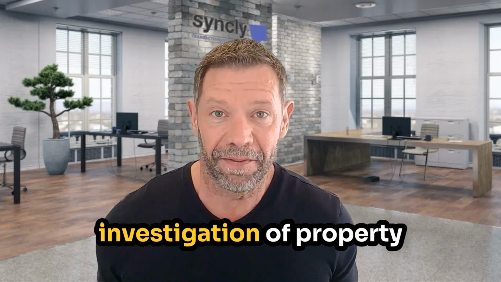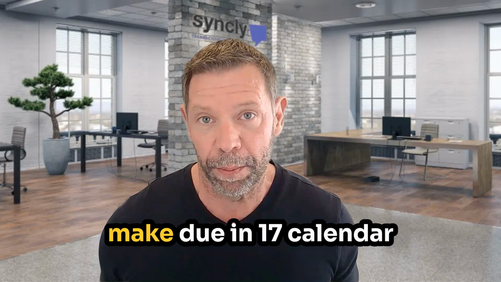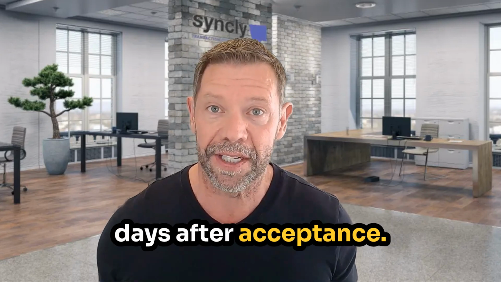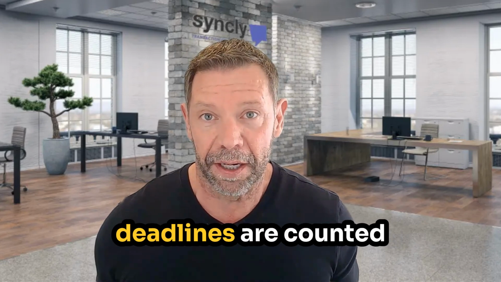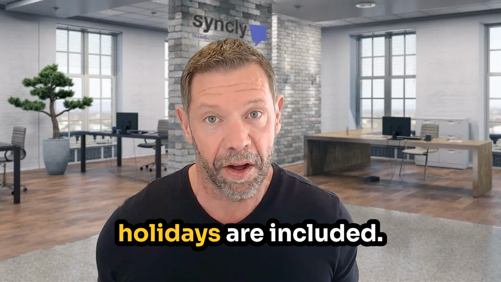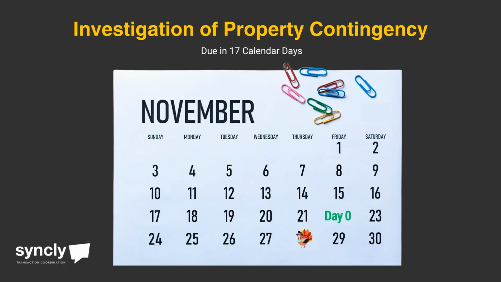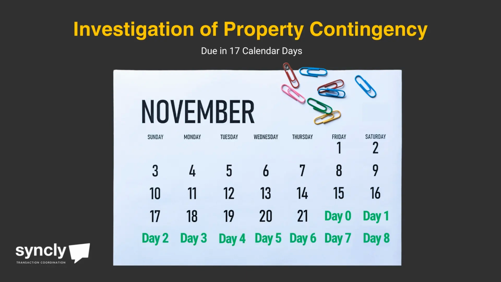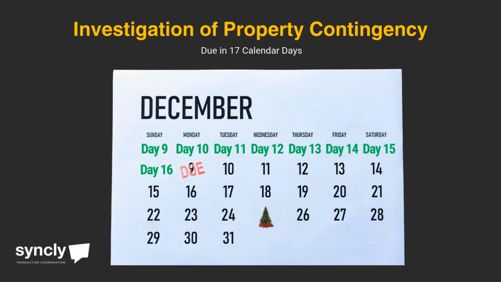Example 2 is the investigation of property contingency, which will be due in 17 calendar days after acceptance. Contingency removal deadlines are counted in calendar days, so weekends and holidays are included. Starting with November 22nd as day zero, here's the calculation. Day 1 is Saturday the 23rd. Continue counting through weekends and Thanksgiving. And day 17 is Monday, December 9th.